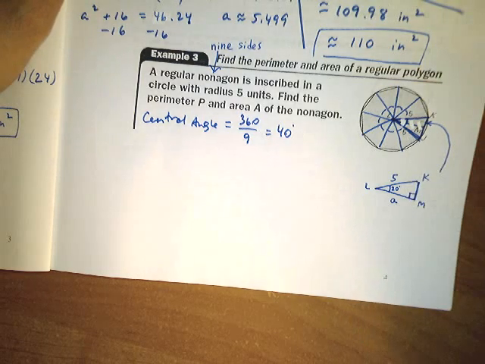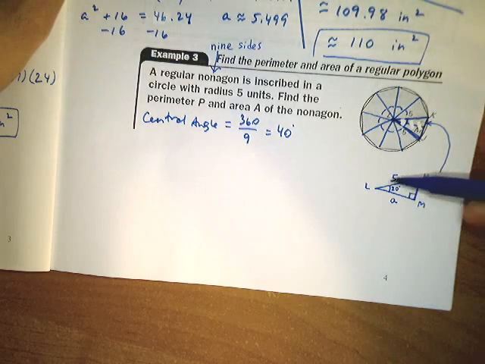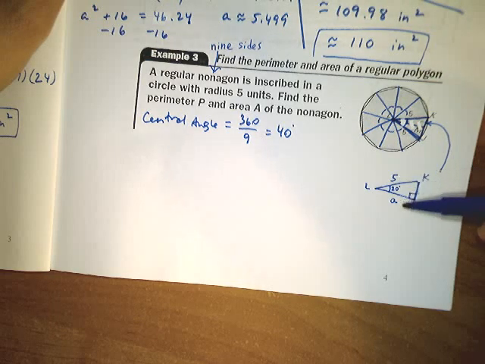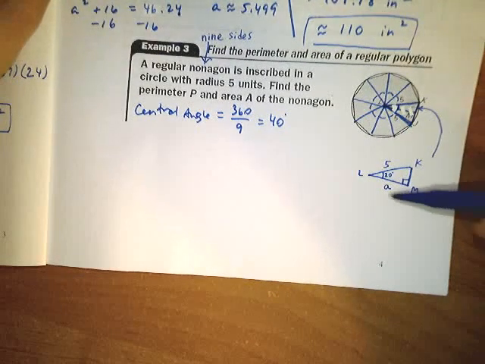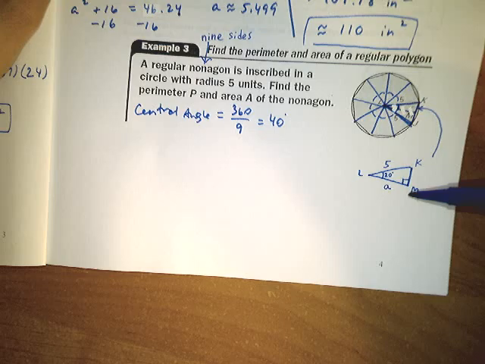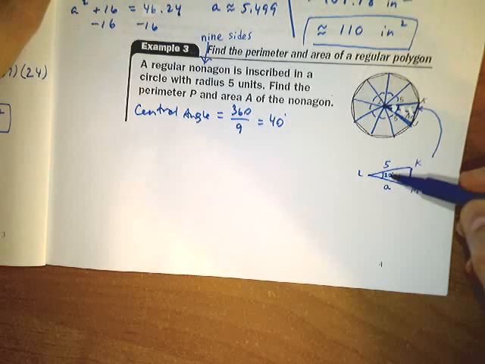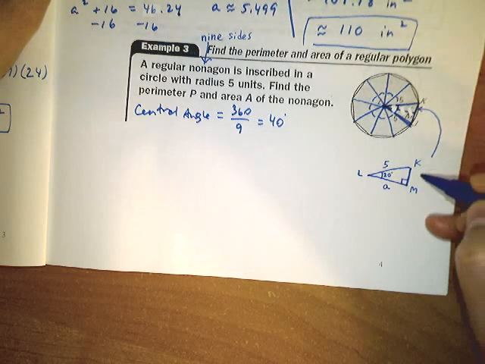But let's back up and just find the apothem, okay? So if this is my reference angle, and I have one side that I know, the hypotenuse, and a leg that I don't know, this one here, I can use trigonometry to find my missing side. So if this is my reference angle, this side over here would be the opposite.